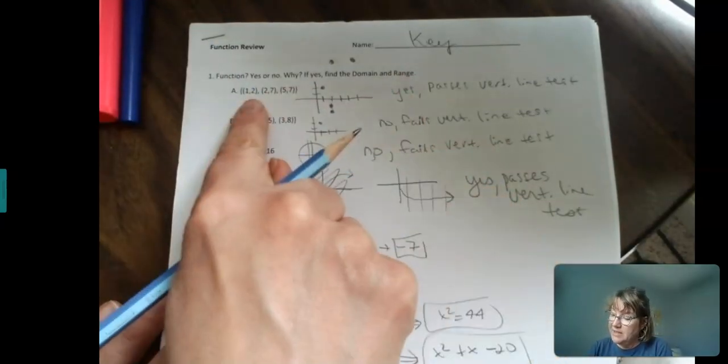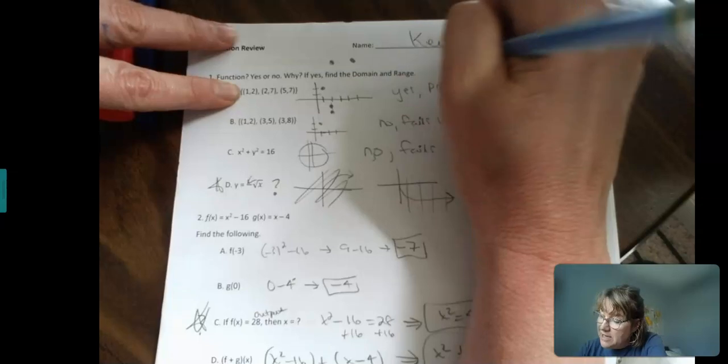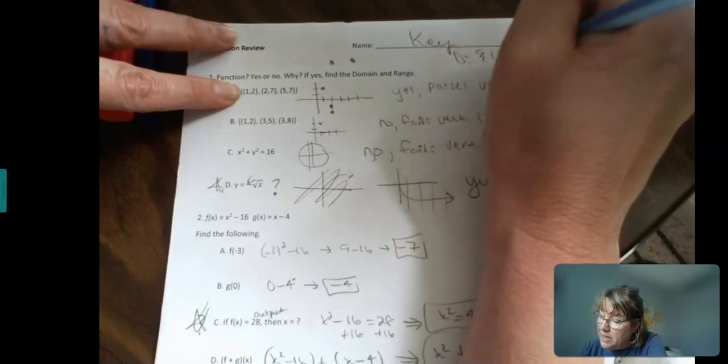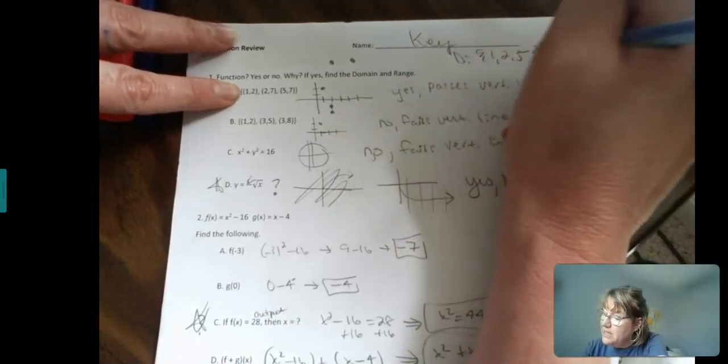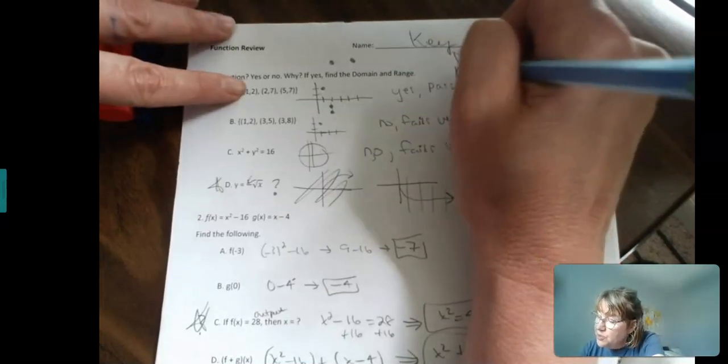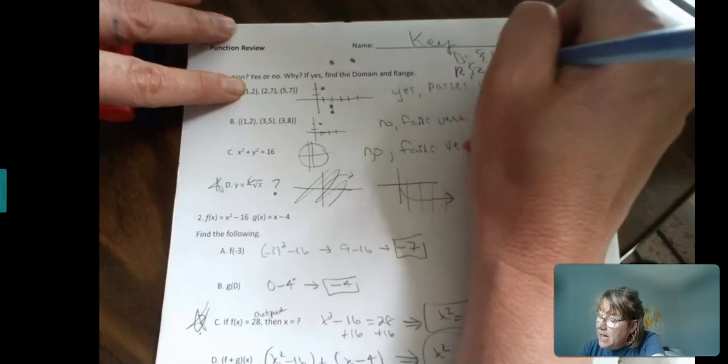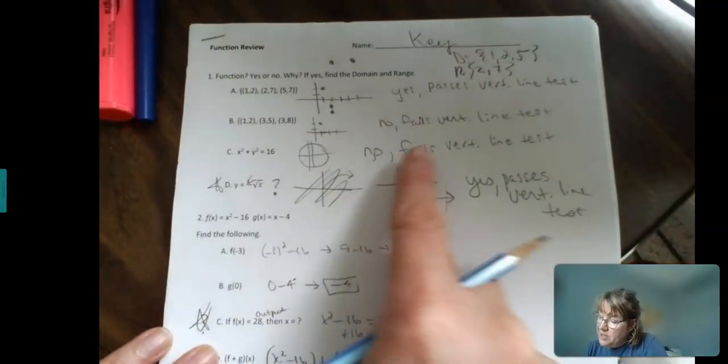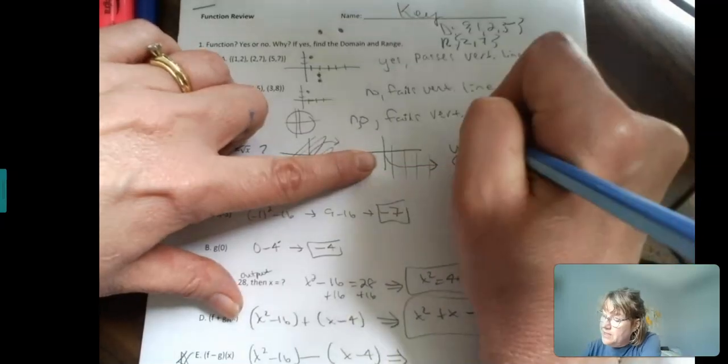Now this one, yes, this passes. The domain is actually just those three inputs, because it's not infinite inputs. And then my range is the outputs 2 and 7, and we don't do repeats. This one is no.